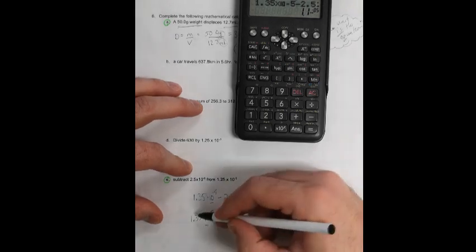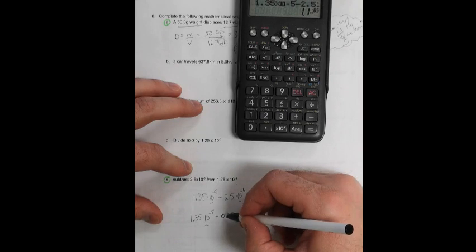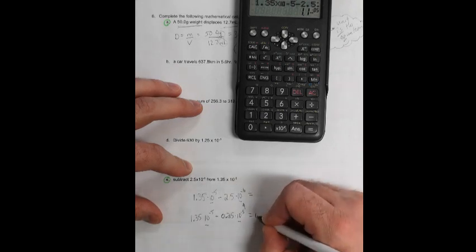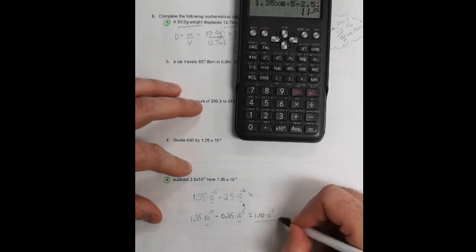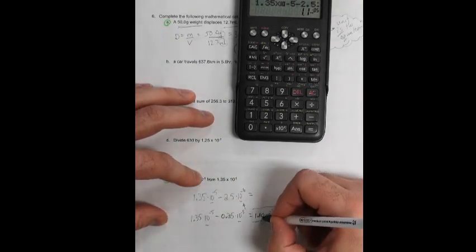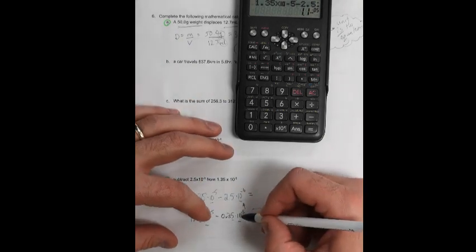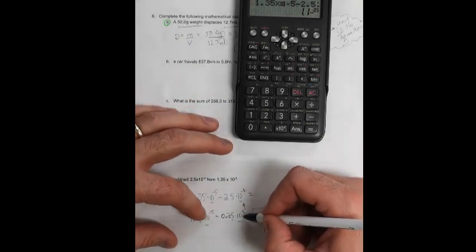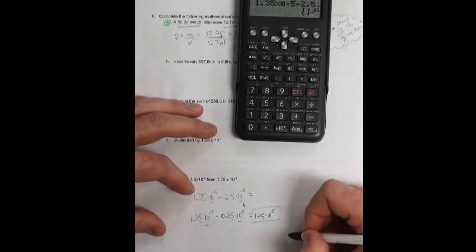When we subtract these two values, we have 1.35 subtract 0.25. We get 1.10 times 10 to the minus 5. We always want to make sure to round it to the least precise place value, which in this case, when we have our factors of 10 equal, is the hundredths place of our scientific notation values. So 1.10.